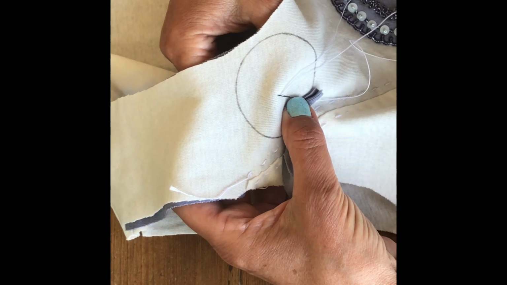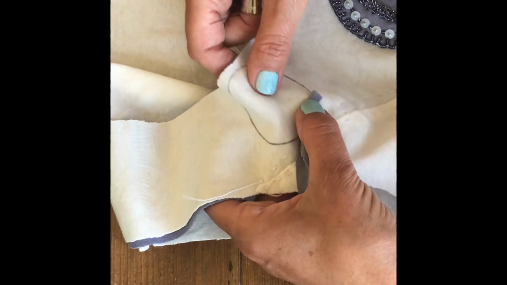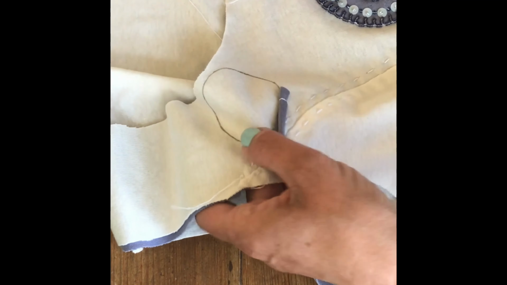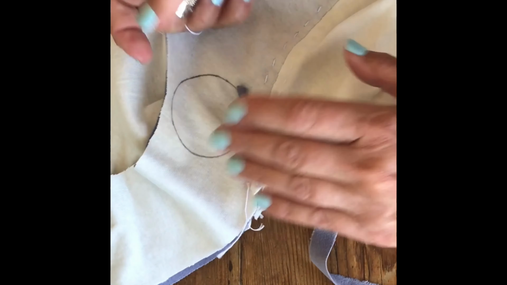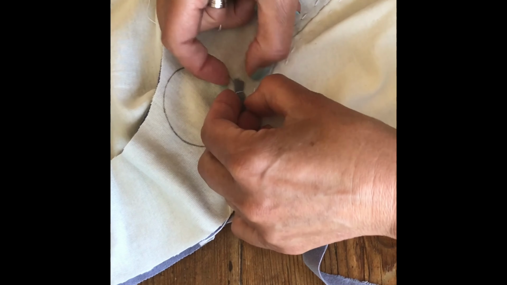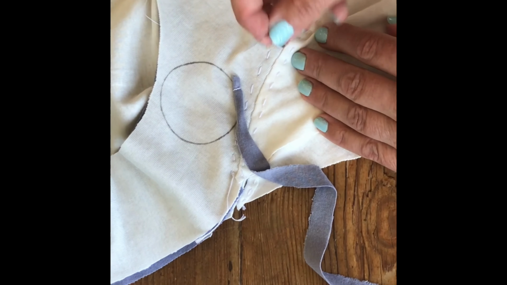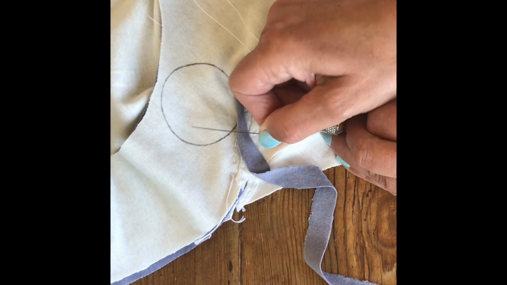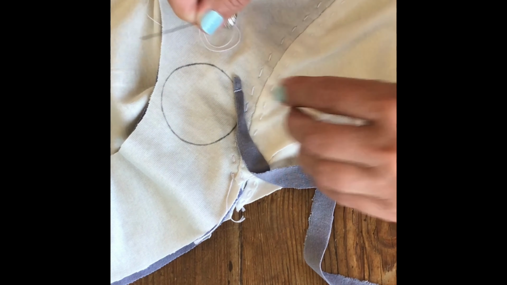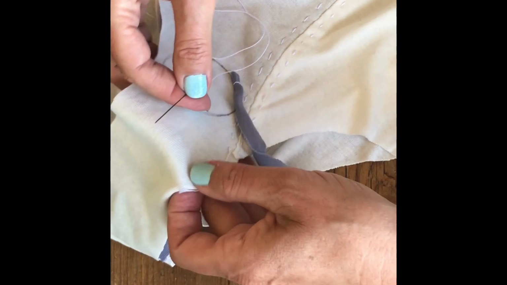And I go through both of my layers here. The first stitch is always kind of the most difficult one because you have to hold everything in place. But you can see now that the stitch direction is always from the center outwards. So I make sure that I am not doing any crooked stitching here.